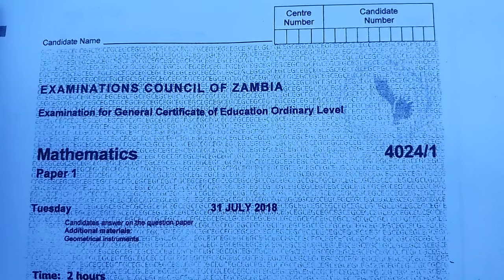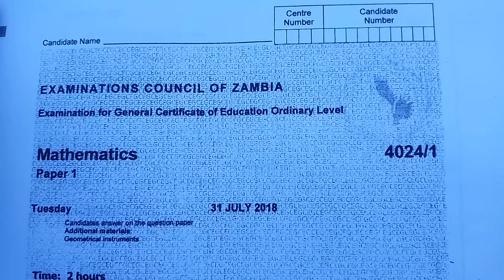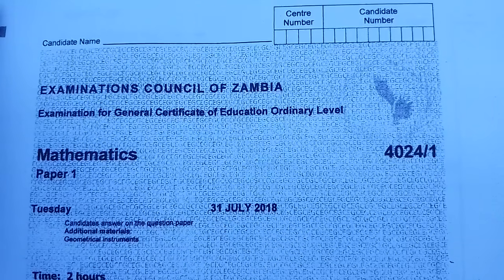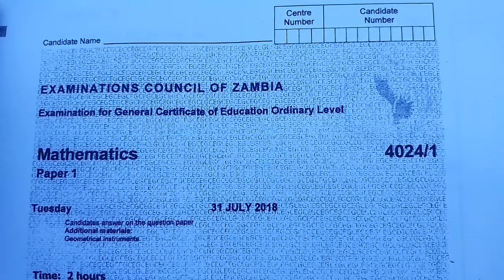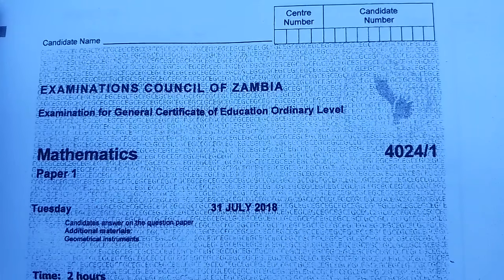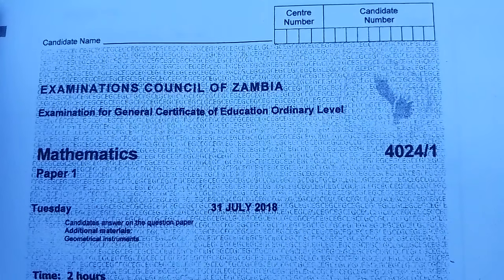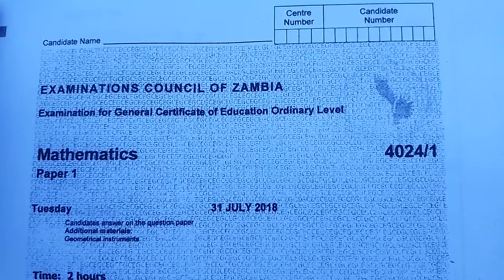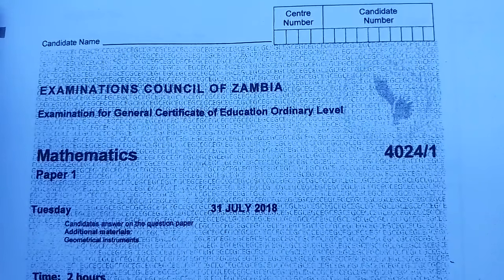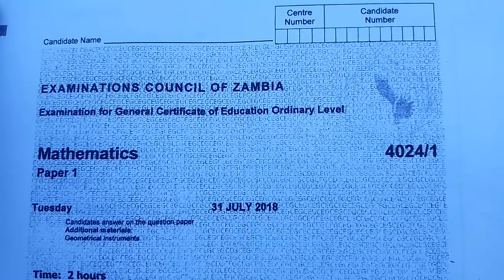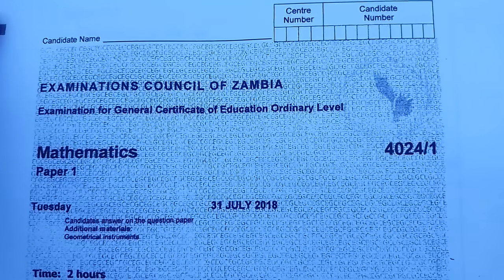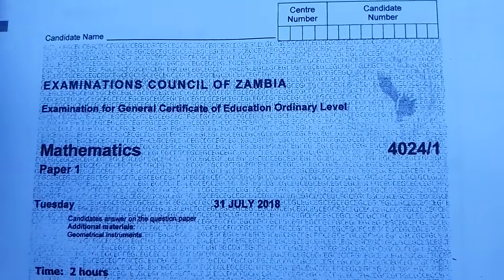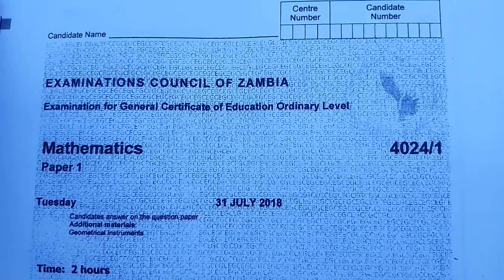Mathematics is always the same. Once you understand each and every concept here, then you are capable of answering another paper 1 question, because all the questions that we are going to revise here are the same questions that you are going to find in your exams. So what matters is your understanding. So let us start now answering this question.